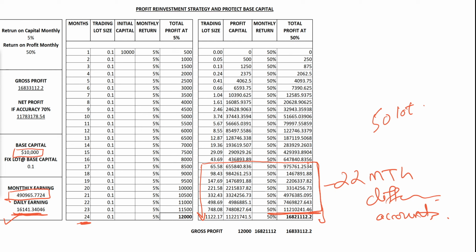You can see that you are diversifying all this profit into 22 different MT4 accounts, and increasing your profit also. Practically, you have to keep diversifying that profit.